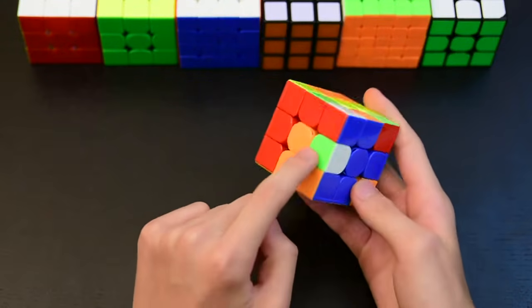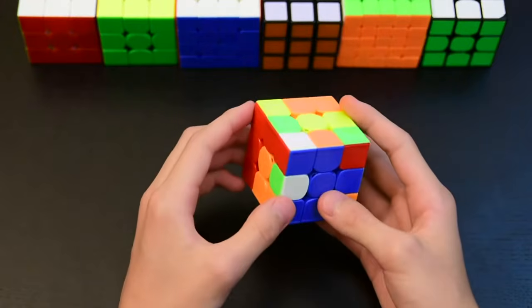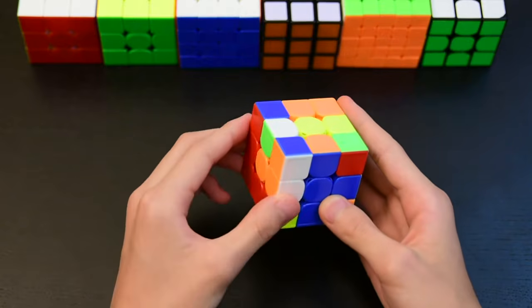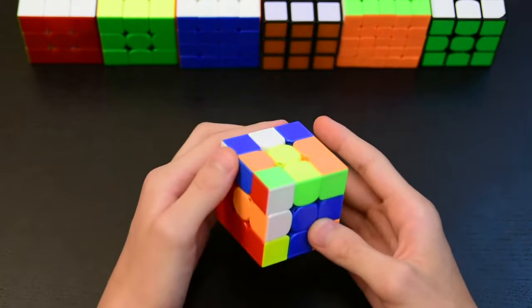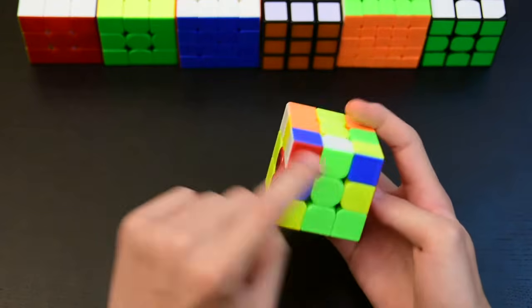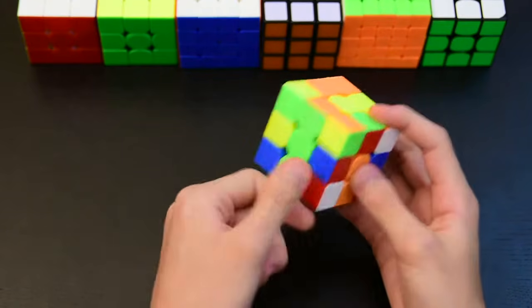Now for this white and green edge piece, there's a couple of things we can do here. One of the things is we'll move the side it's on up, move the top layer over, get it out of the way, fix the orange, and then move the white and green edge piece down.